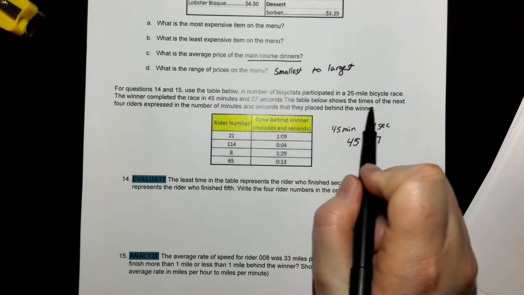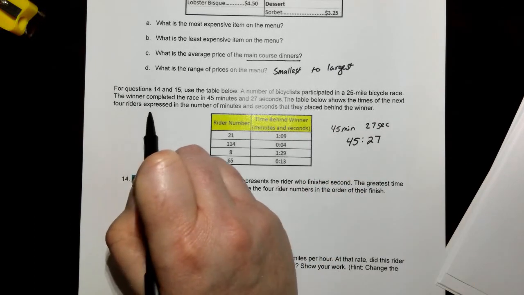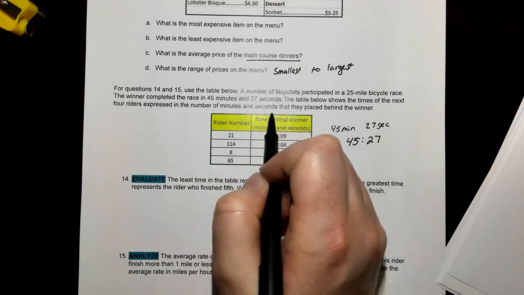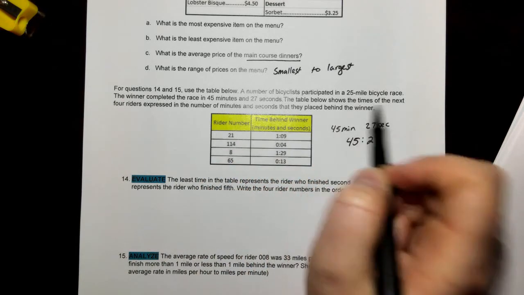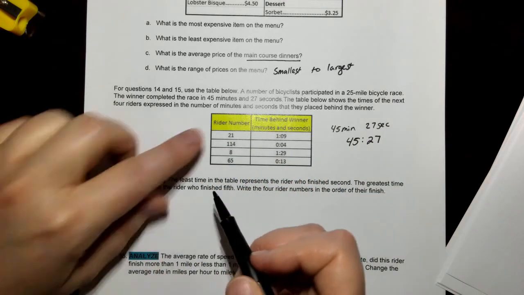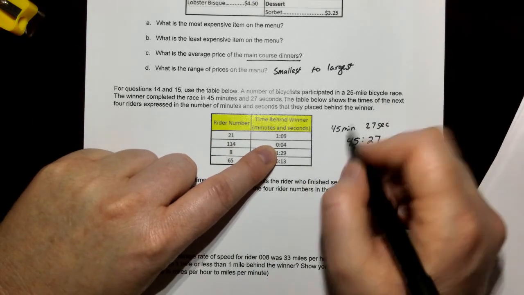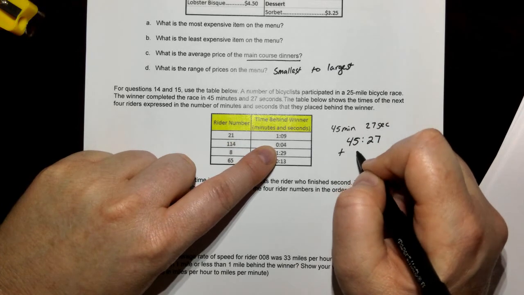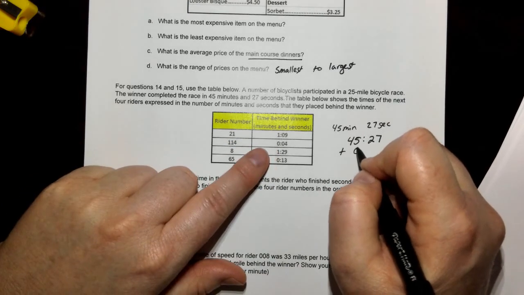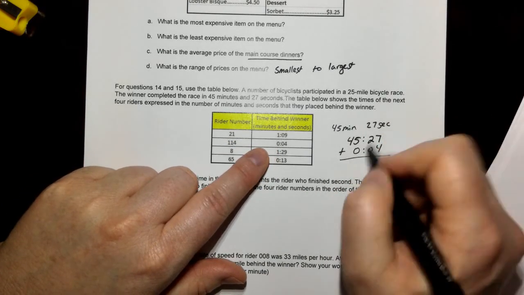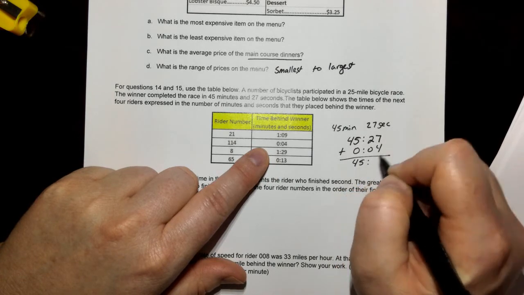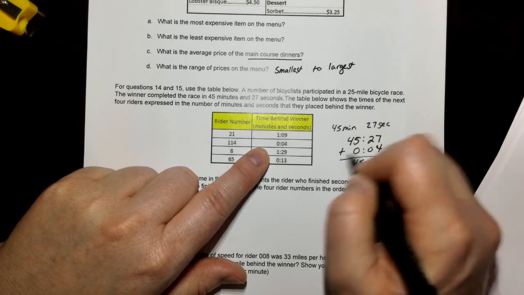The table below shows the times of the next 4 riders expressed in the number of minutes and seconds that they placed behind the winner. So like this guy right here at number 114 was 4 seconds behind. So if I add it, his time is actually 45:31. I did that the wrong direction.